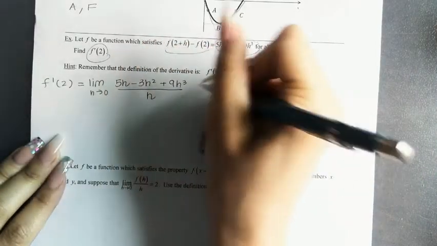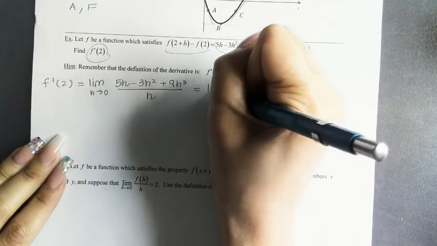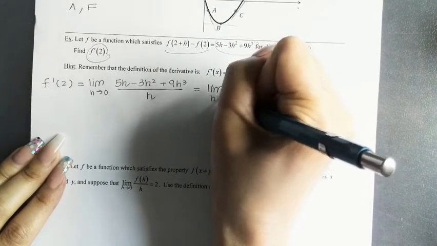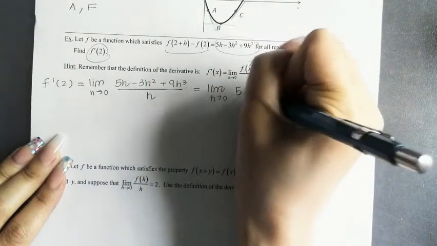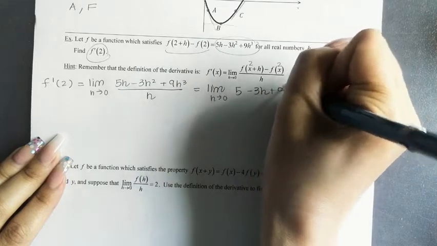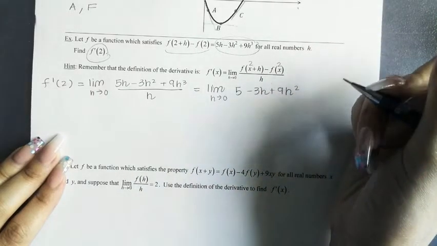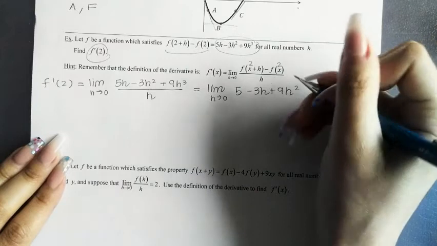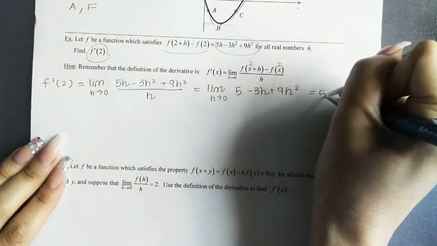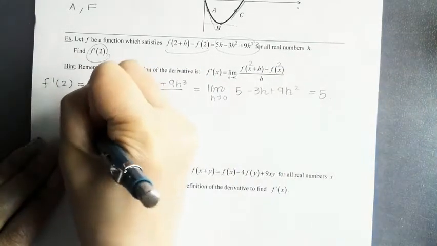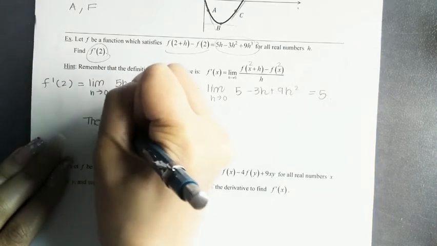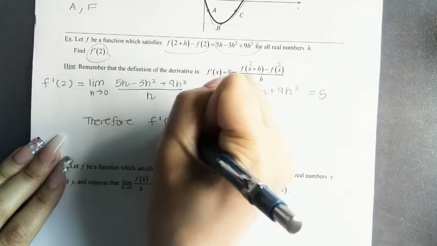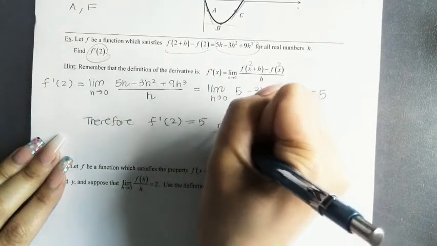By h. Clearly you see all the h's there, so this is going to be the limit when h approaches 0 of what? 5 minus 3h plus 9h squared. Okay, once you compute the limit, this is going to be equal to 5, therefore f prime of 2 is equal to 5, and that's it.